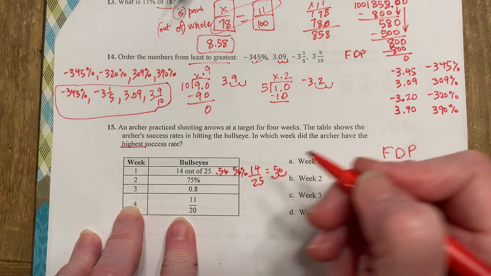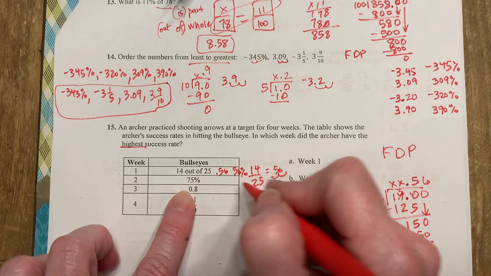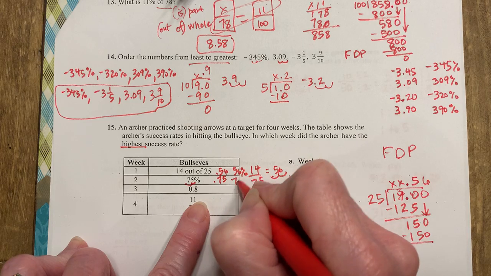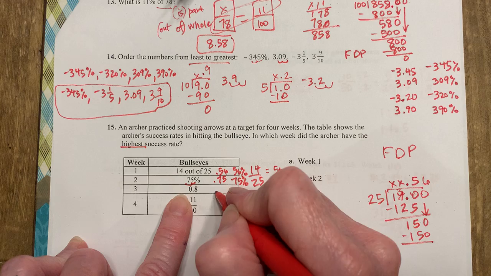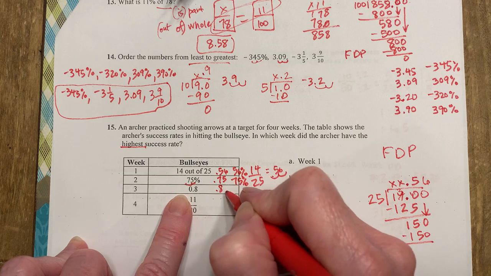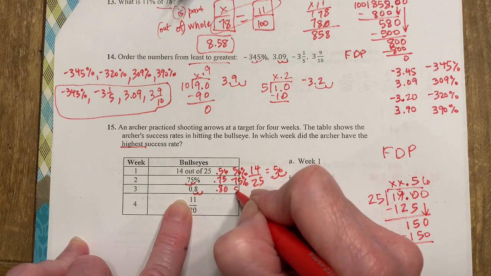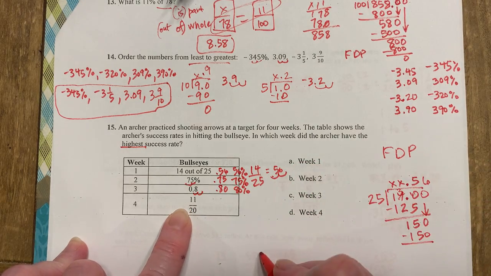So you decide, do you like percents? Do you like decimals? So if I want to make it a decimal, I move it 2 places the other way. This is 0.75, or I can leave it 75% if I'm comparing percents. 0.8 goes here. I can add a 0 to keep it lined up, or I can move it 2 places and make it a percent, 80%. And the last one is a fraction, so again, I need to do top in, bottom out.